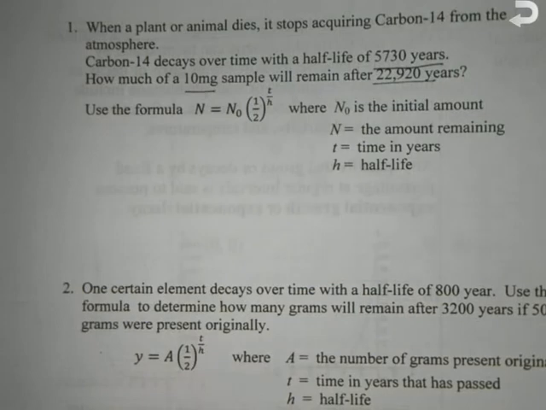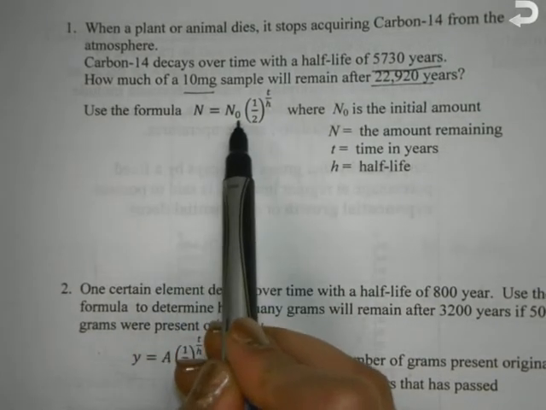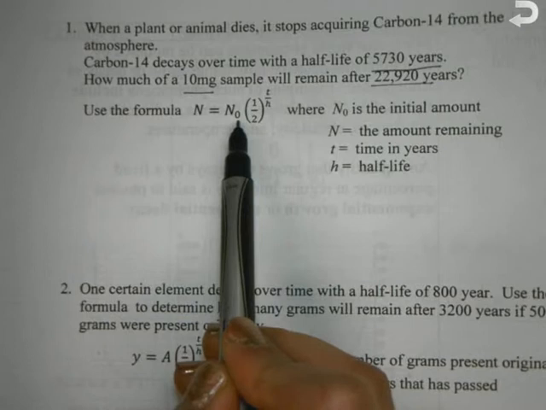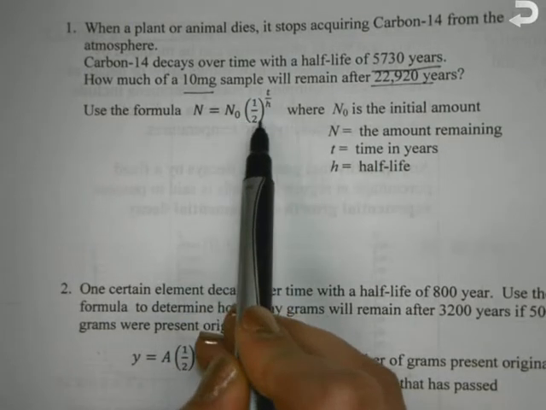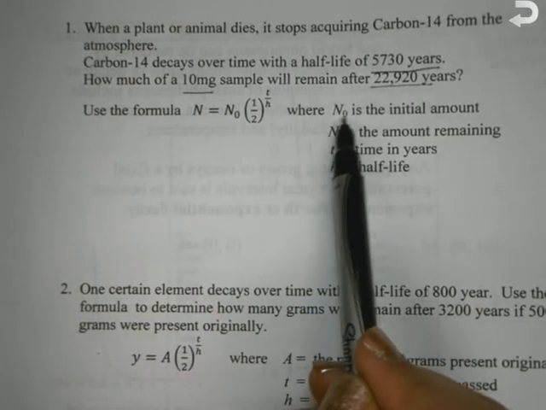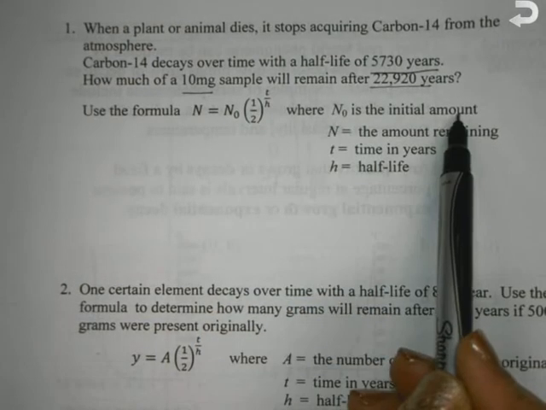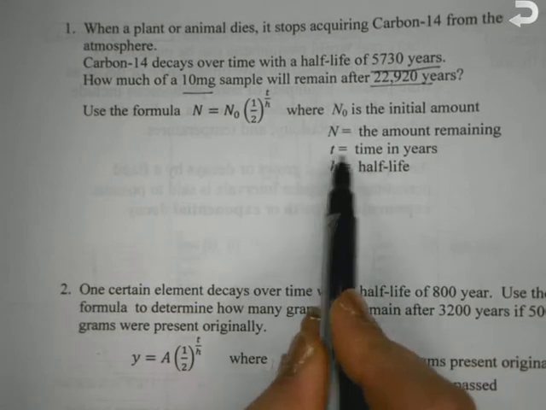Here's the formula. N equals N naught, and this is called naught, not 0, times 1/2 to the power of T over H. N naught is the initial amount, N is the amount remaining, T is the time in years, and H is the half-life.